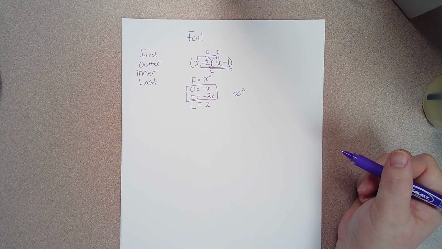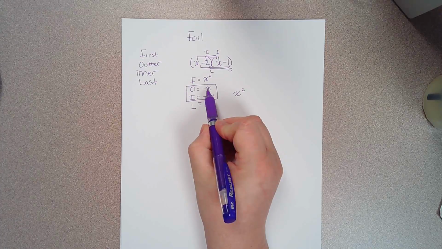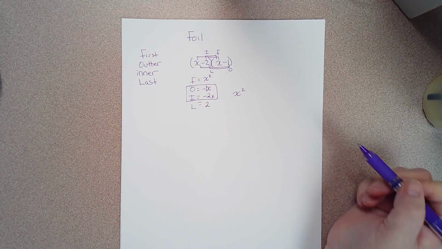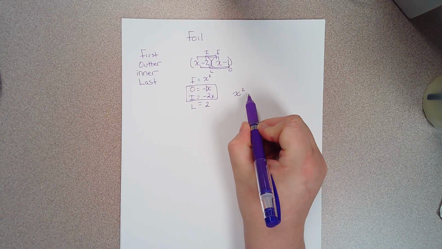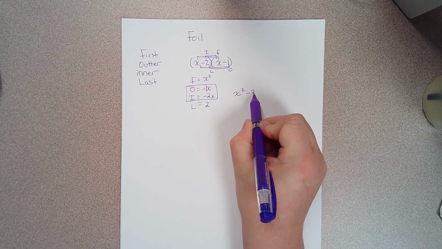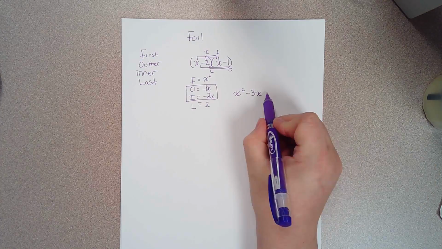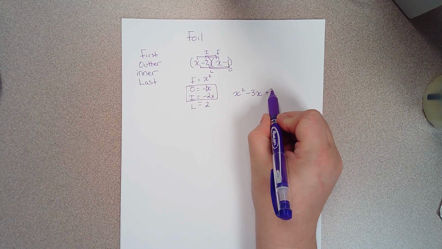So now we have x squared as our first part. We combine O and I. Remember, this is actually negative 1x and negative 2x being combined. So negative 1x and negative 2x makes negative 3x. Then you recopy your last, and that is your final answer.